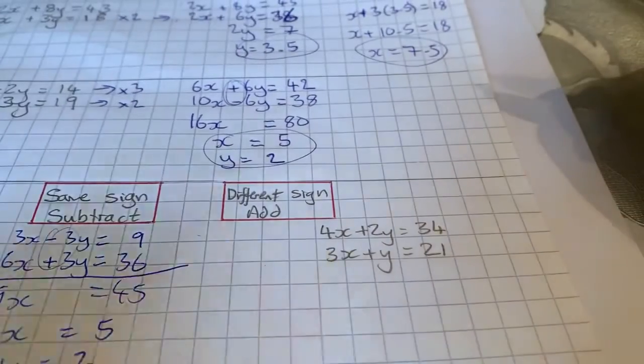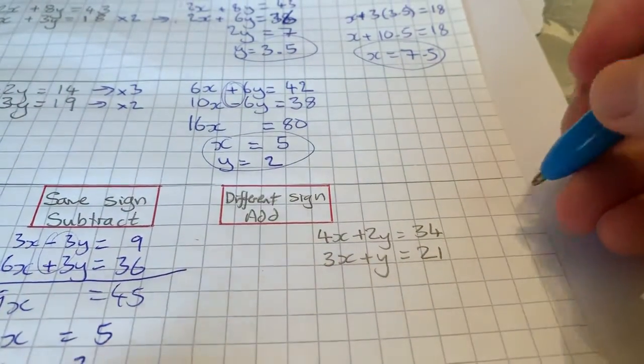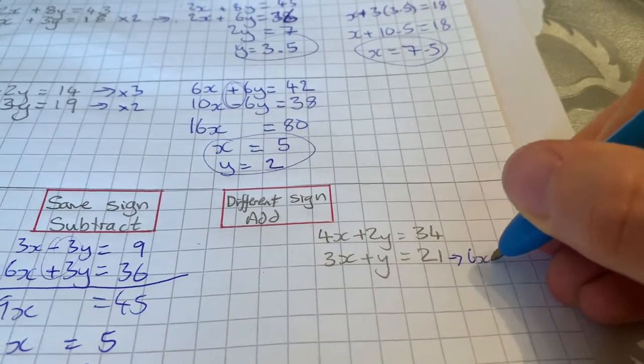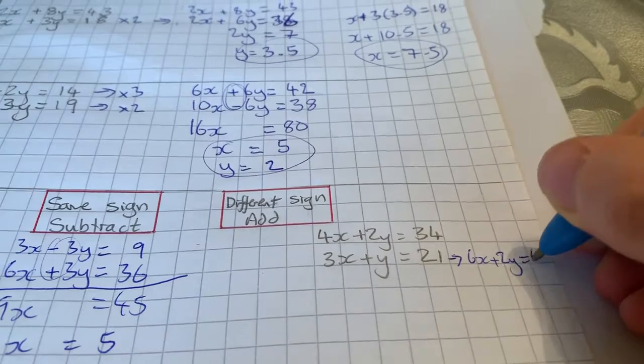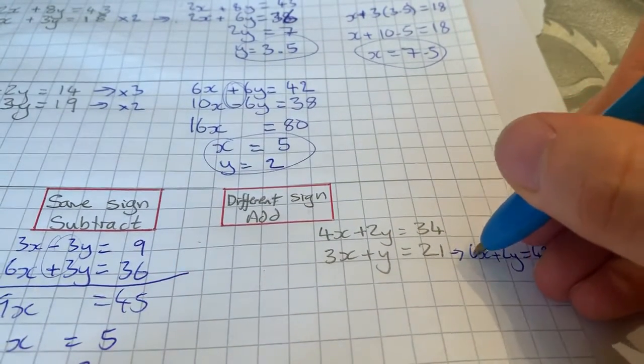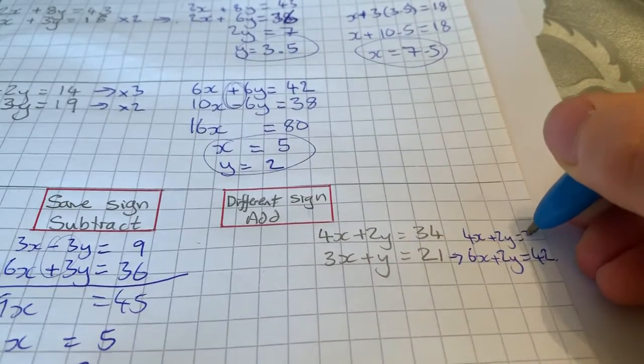And then this one here, okay, I'm going to multiply that bottom one there by 2 to make it work. So that's going to be 6x add 2y is 42. And then top one's going to stay as 4x, 2y is 34.